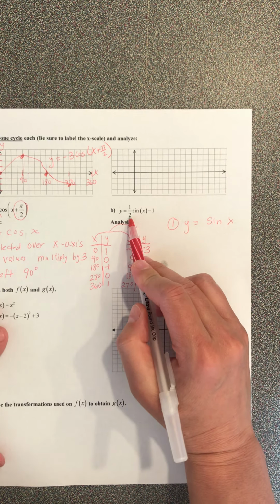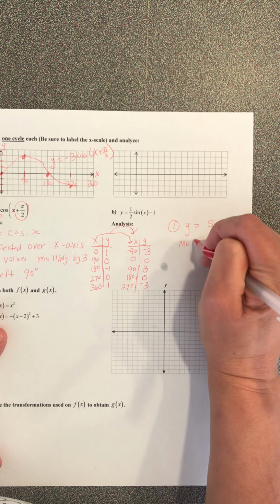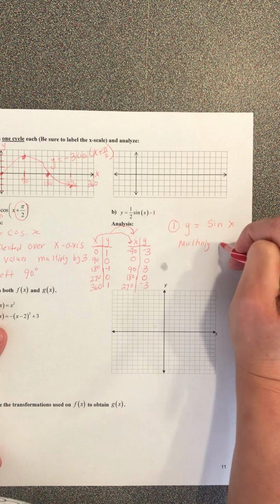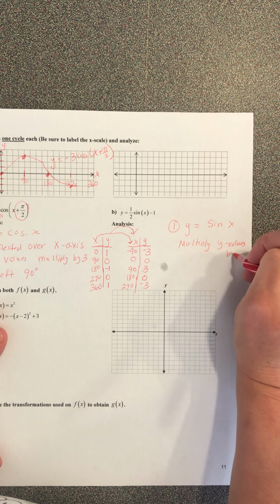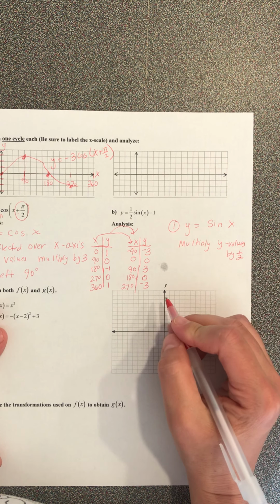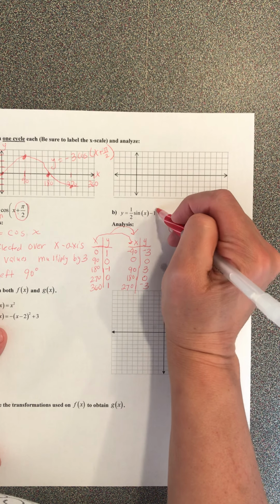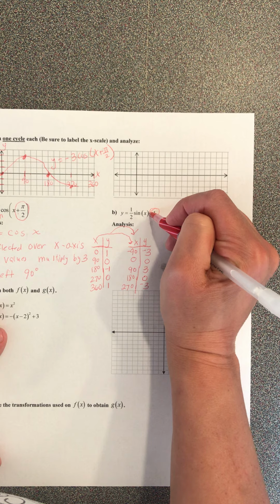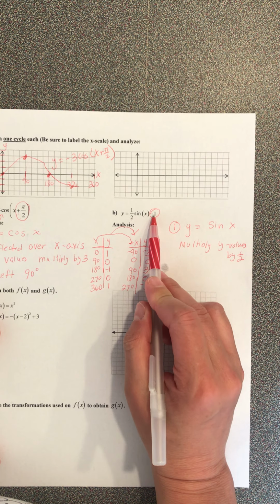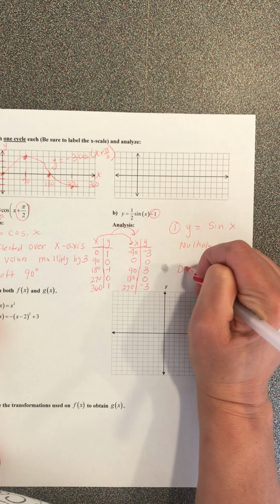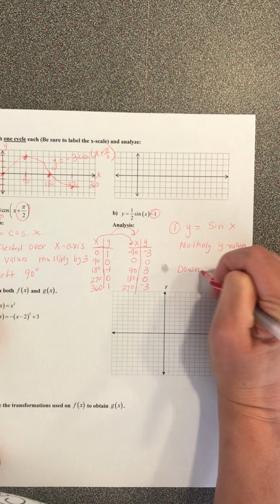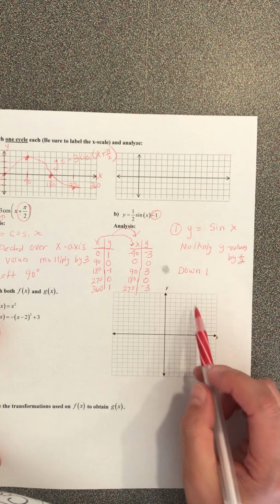What happened here? You're going to first multiply the y values by 1/2. And then this right here, you're going to be shifting all your points down one space, okay?